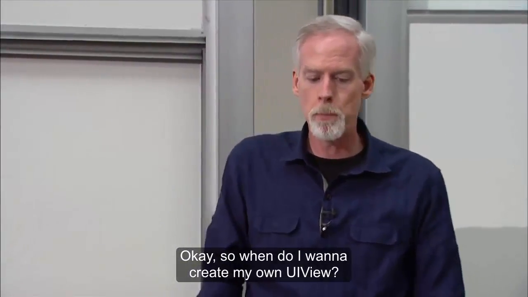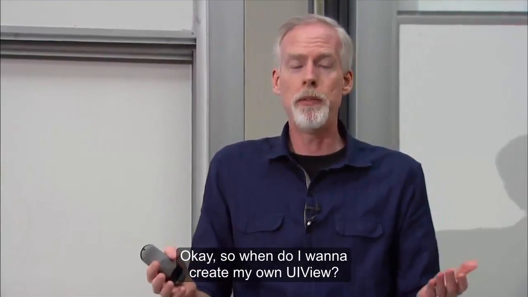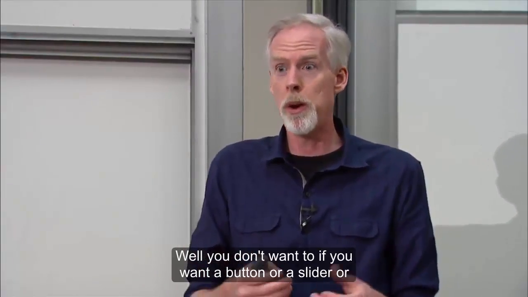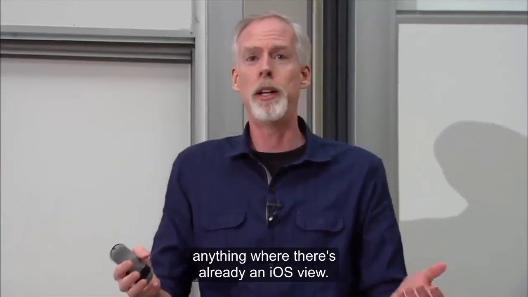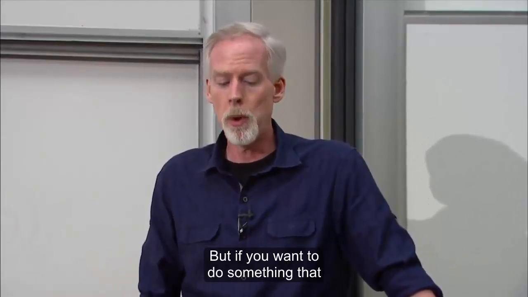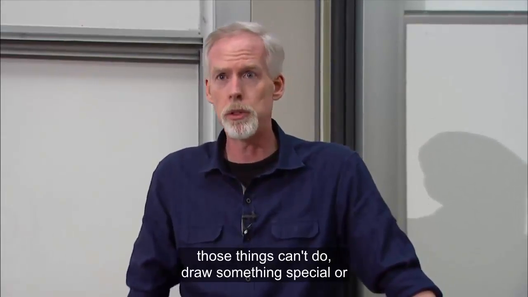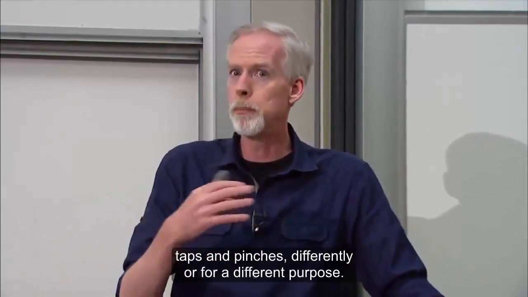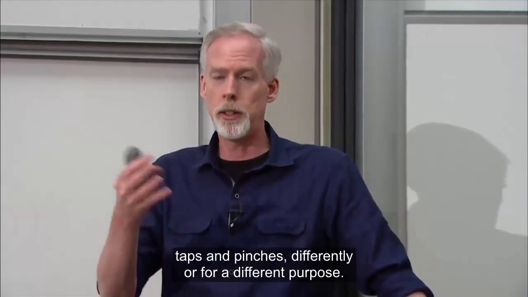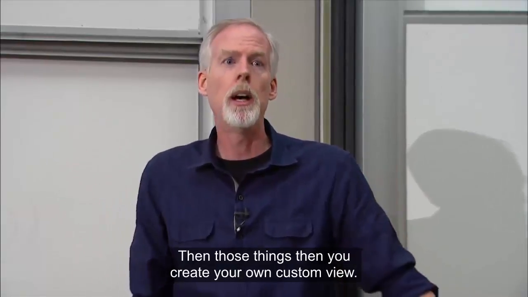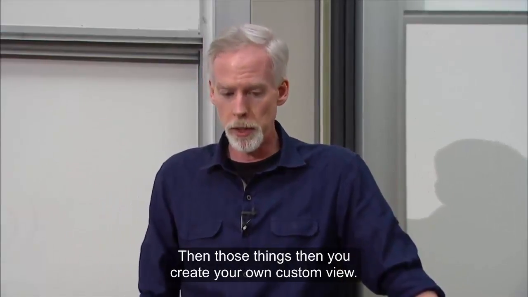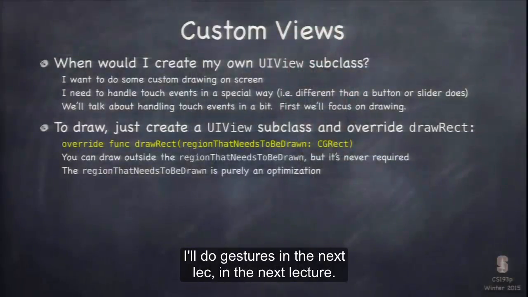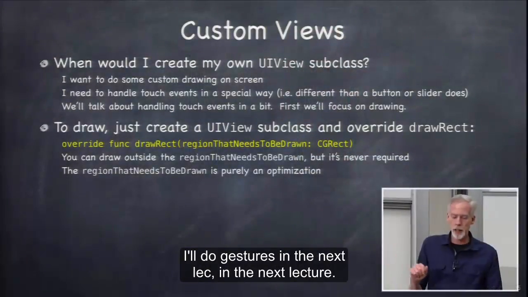So when do I want to create my own UIView, right? Well, when don't you want to? You don't want to if you want a button or a slider or anything where there's already an iOS view. But if you want to do something that those things can't do, draw something special or handle touch events like swipes and taps and pinches differently or for a different purpose than those things, then you create your own custom view. So we're going to focus on drawing today, and I'll do gestures in the next lecture.